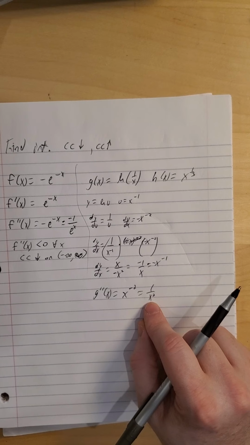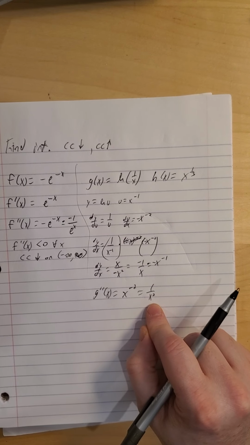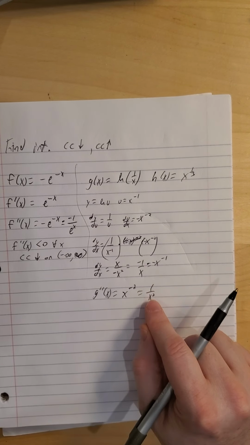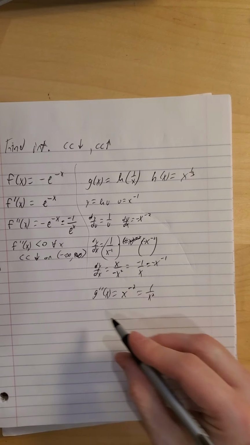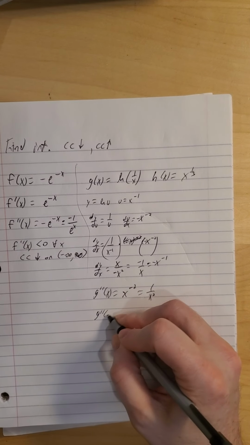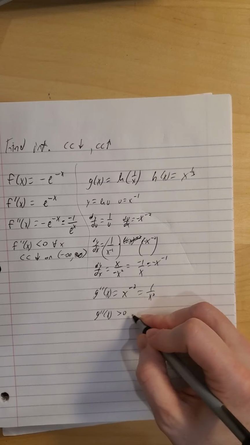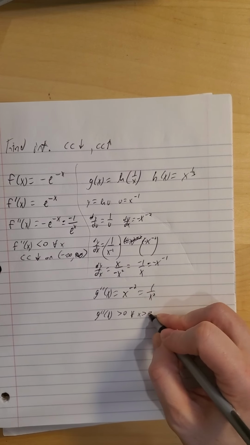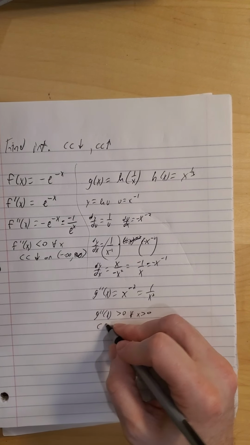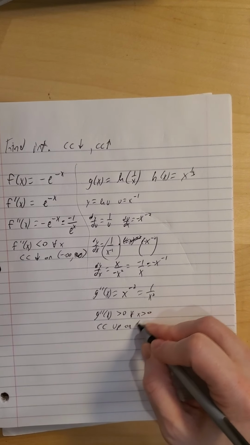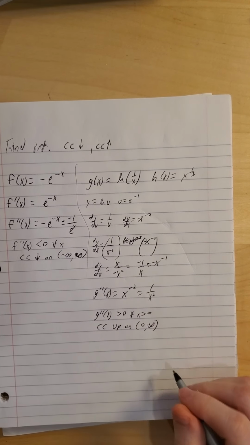So with positive numbers, square positive, you get a positive. Positive 1 over some other positive number is always positive. So g double prime of x is greater than 0 for all x greater than 0. So this is concave up on 0, infinity.